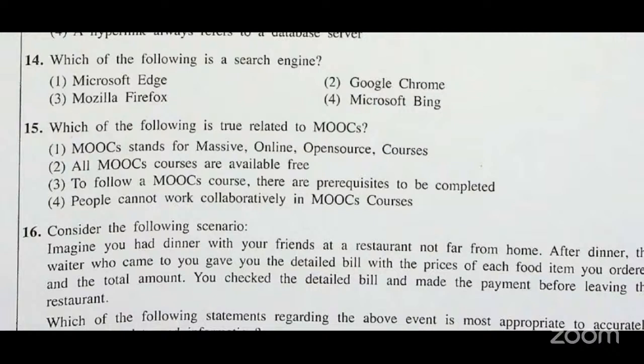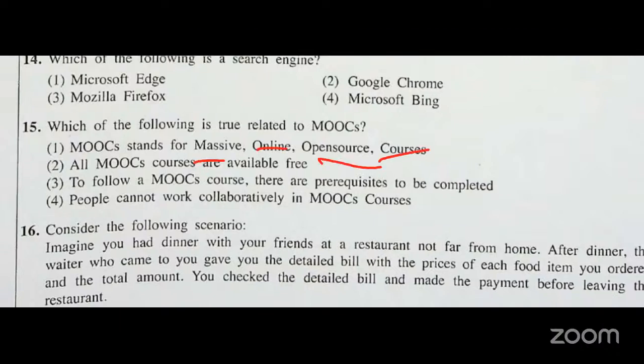The first one is true, isn't it? It stands for Massive Online Open Source Courses. But kids, all the courses are not free, right? So the second one is false.